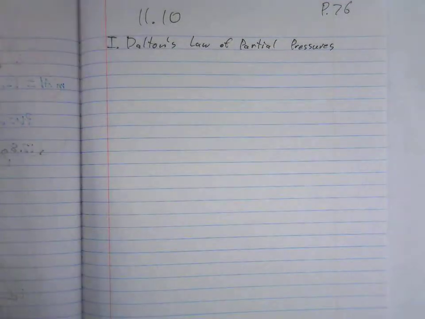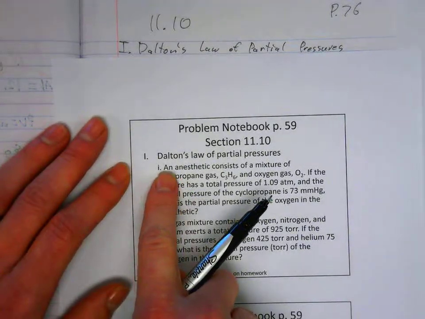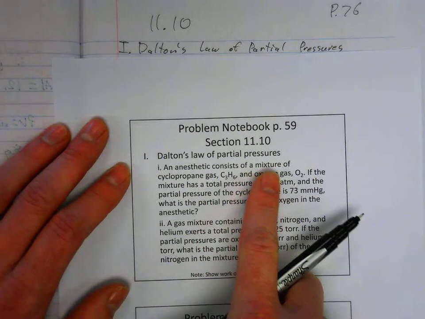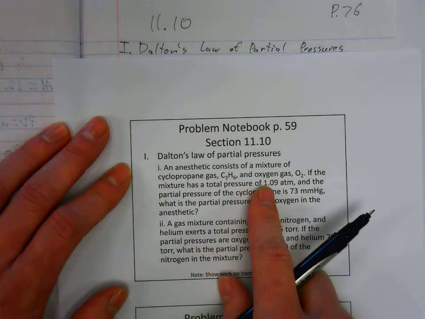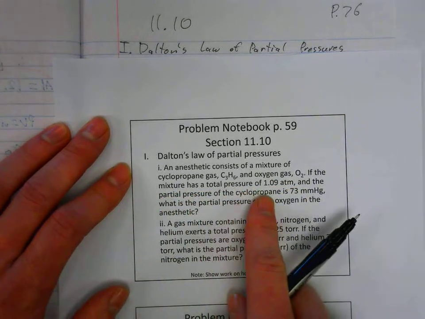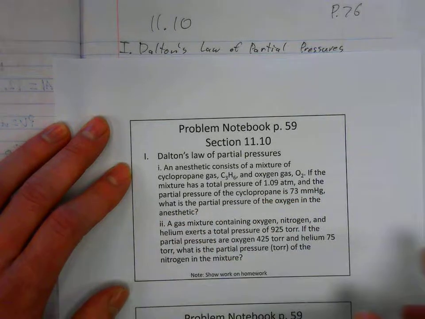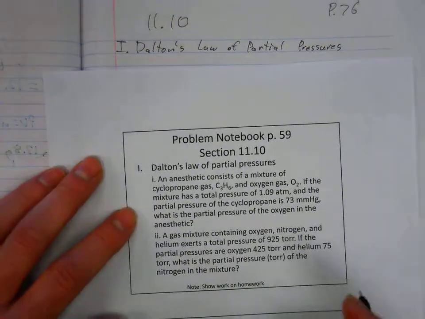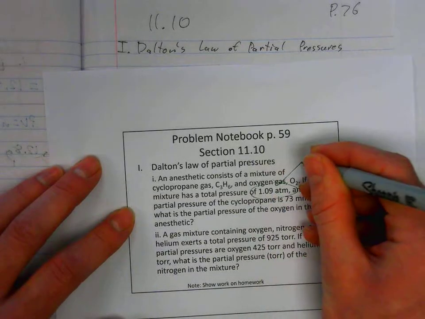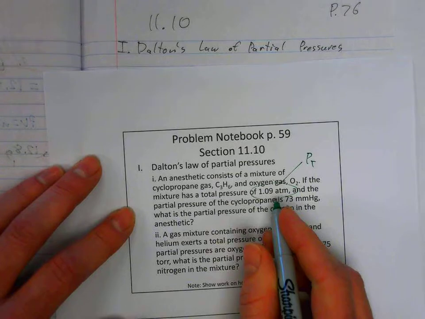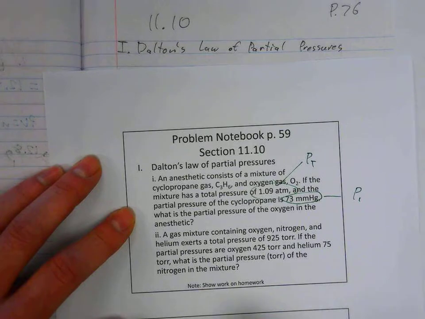In this problem, it says an anesthetic consists of a mixture of cyclopropane gas and oxygen gas. If the mixture has a total pressure of 1.09 atm and the partial pressure of the cyclopropane is 73 millimeters of mercury, what is the partial pressure of the oxygen in the anesthetic? So this problem might look complicated, but it's really very simple. We have a total pressure and we have a partial pressure of cyclopropane. Call that P1. Now we want to know the partial pressure of oxygen, so we'll call that P2.